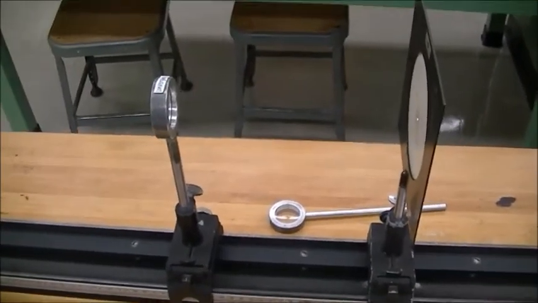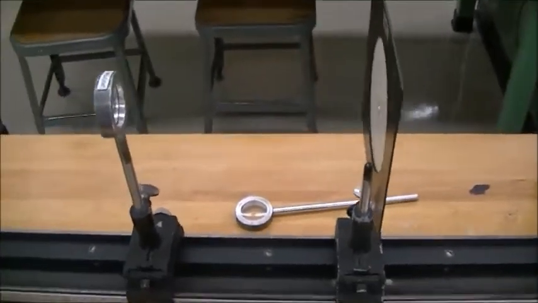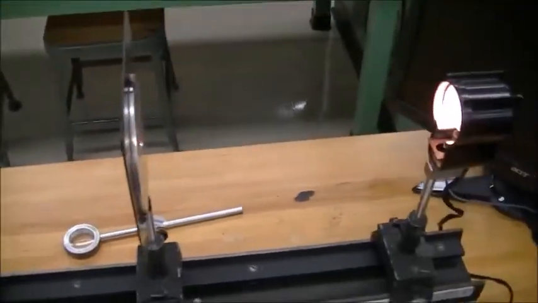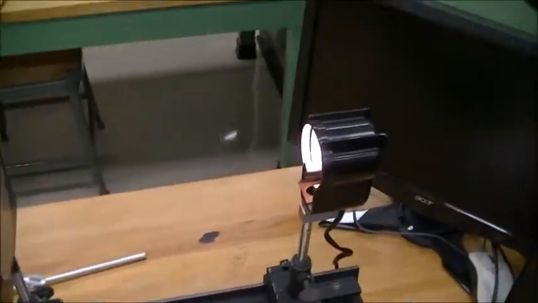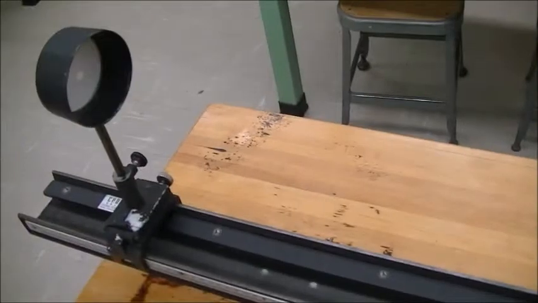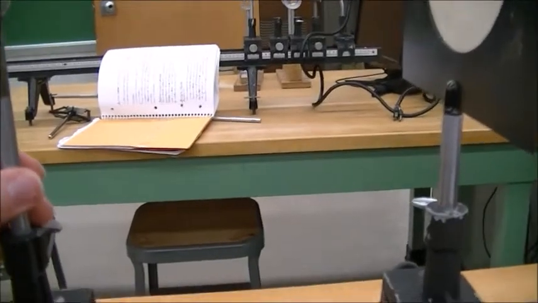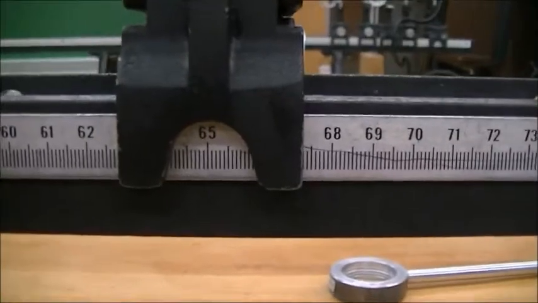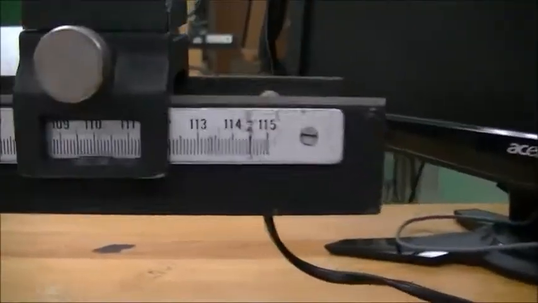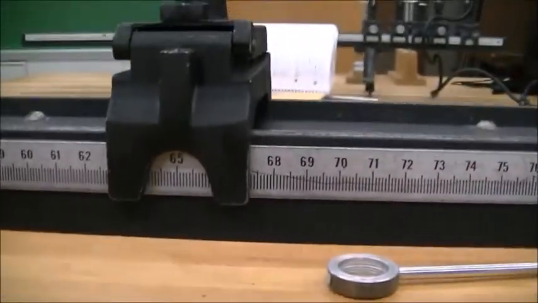Now, to begin our experiment, we're first going to find the focal length of the converging lens. So first, we're going to have two variables when finding the focal length of our lens. We're going to call the distance between the light source and the lens U, and the distance between the lens and the screen V. Now to begin, we're going to adjust our lens at a fixed point on the meter stick. So here we have 65 centimeters, and our light source is at 110 centimeters. So our U value is going to be 110 minus 65 centimeters.